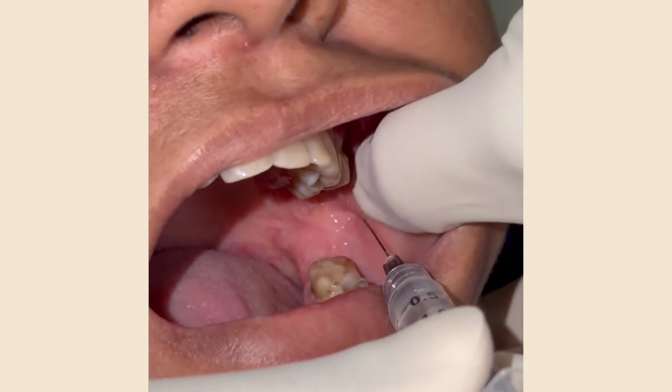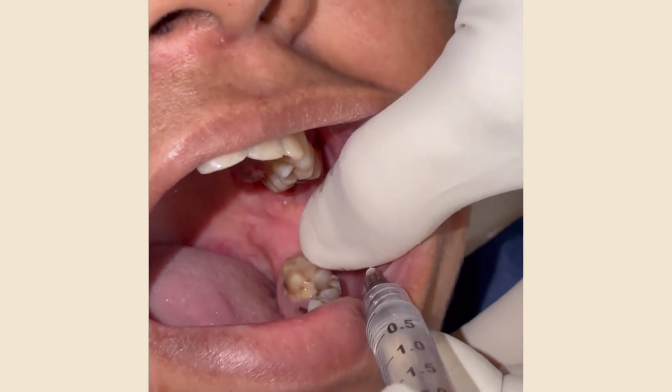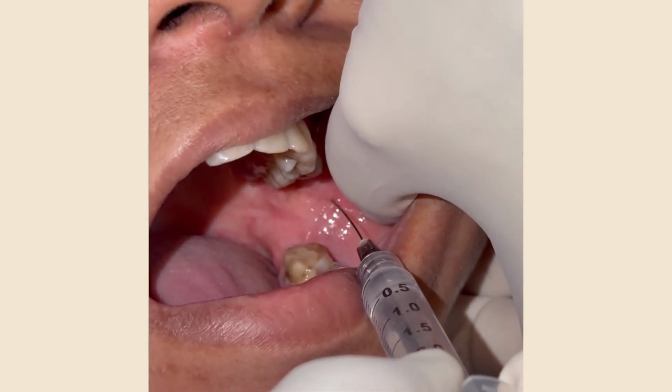The live demonstration shows the operator directing the syringe and injecting distal and buccal to the second molar to provide anesthesia.